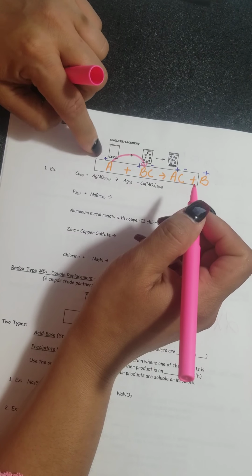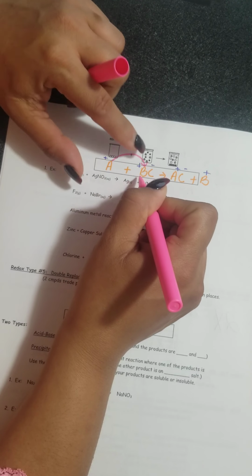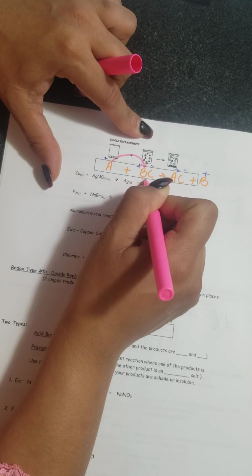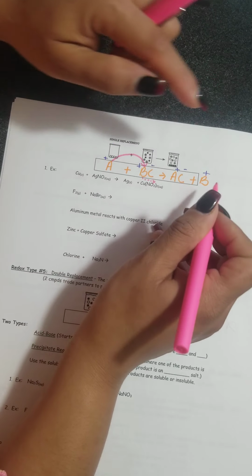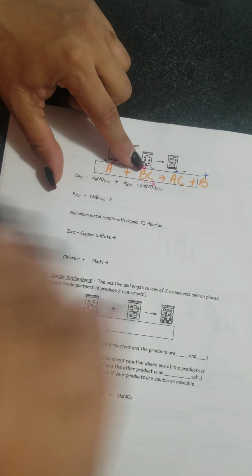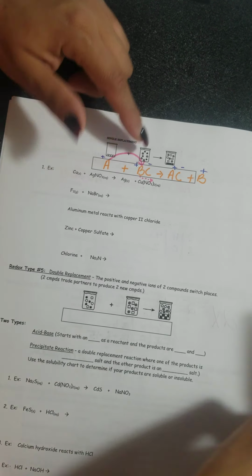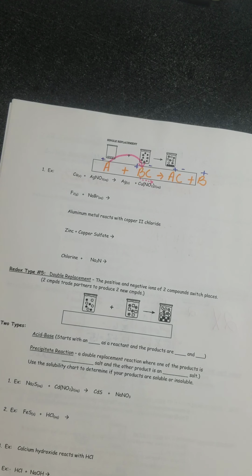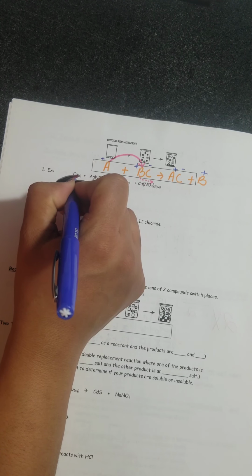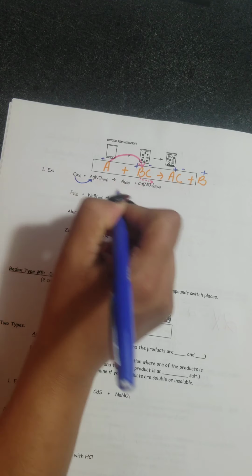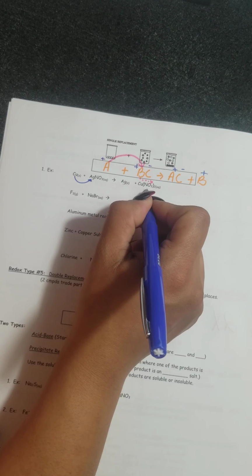So what happens is this A is going to come over here. Because it's a metal, metals are going to replace metals. Non-metals replace non-metals. So this metal here, A, is going to kick B out of the way. And look at that. AC now are together and B is by himself. This A cannot replace the C. Why? Because the C is a non-metal. Metals can only replace metals. So let's practice this. We have a few to look at. So copper is going to kick silver out of the way and replace it. Now I have silver by itself and copper nitrate.